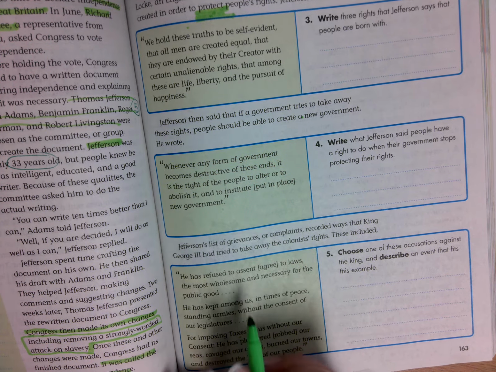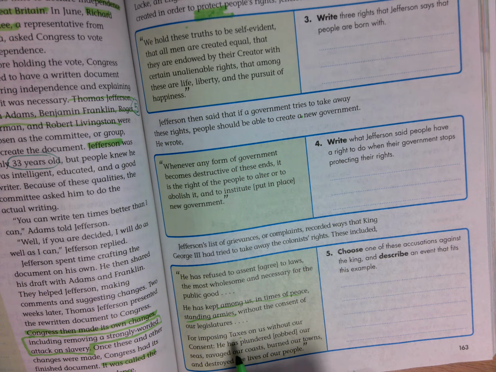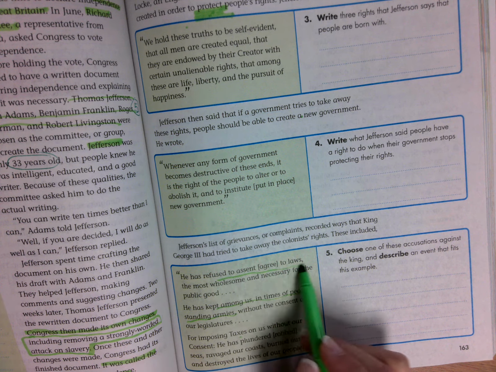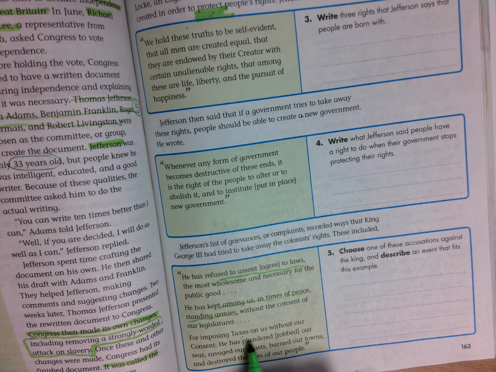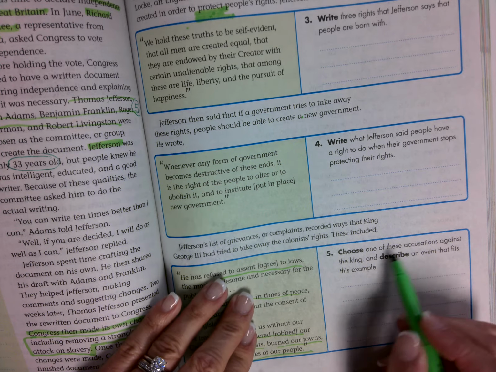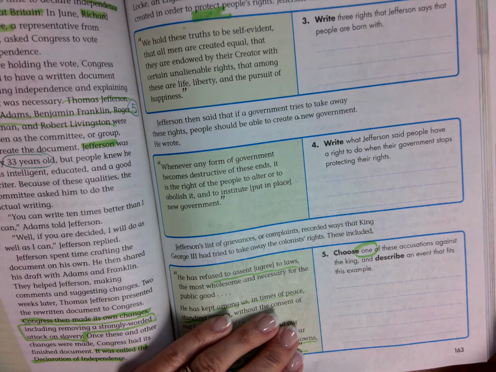So you find another one, like keeping among us in times of peace standing armies, or has refused to agree to laws that are good for us, robbed our ships, taken our natural resources, burned the towns, destroyed the lives of our people. Pick just one and describe it. Pause the video and press play when you're ready.